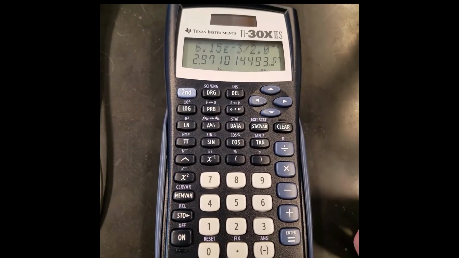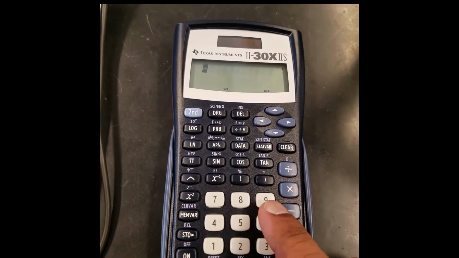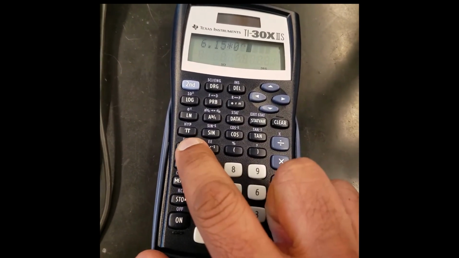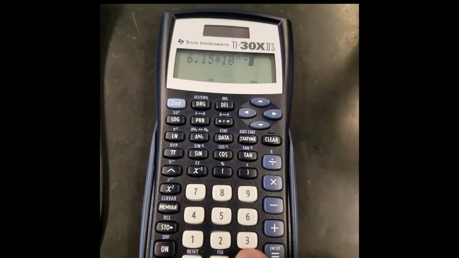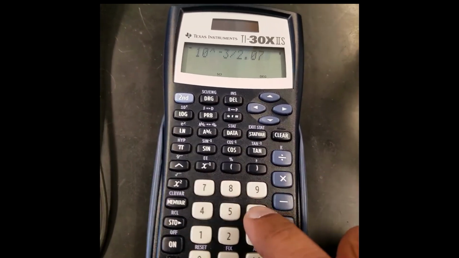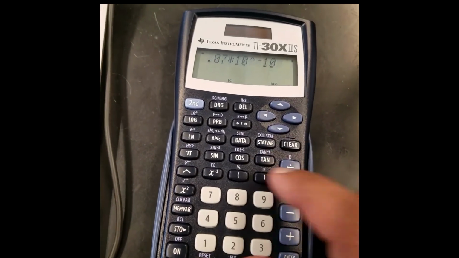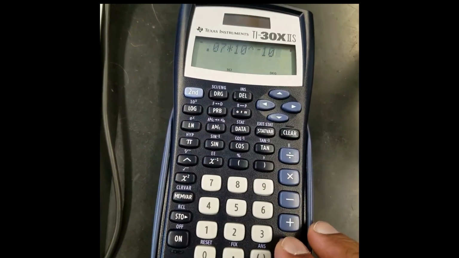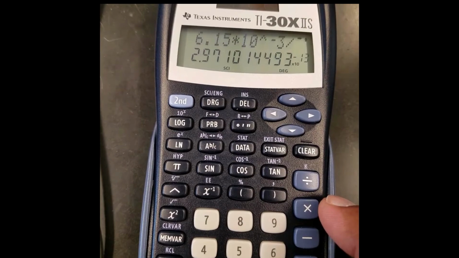So if you do it wrong, if you use the other method, 6.15 times 10 with a caret, times 10 with a caret, negative 3, and then you divide that by 2.07 times 10 with a caret negative 10, and notice how I didn't use parentheses. It's going to move this 10 to the negative 10 to the top of the fraction, and it's going to give you a totally different answer. Notice the answer is 2.97 times 10 to the negative 13.